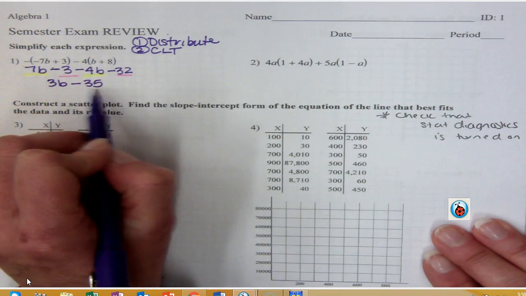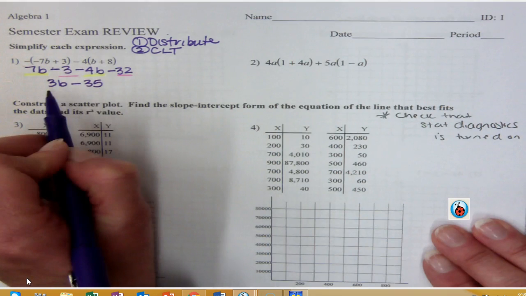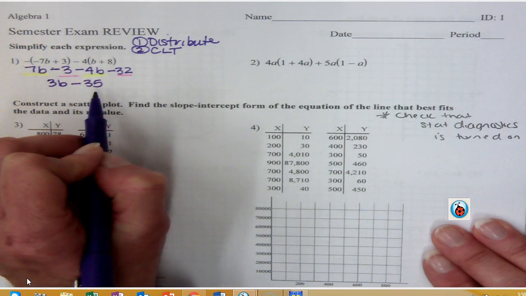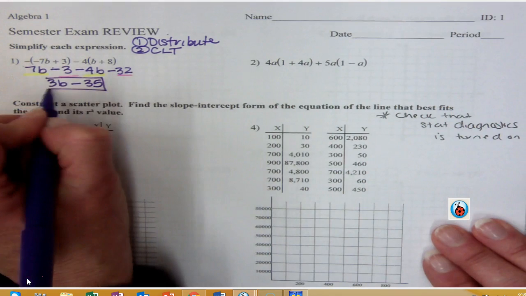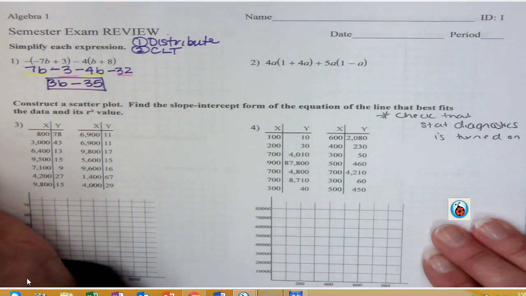Now I have two numbers. One has a variable, the other one does not. So I cannot combine them, so this is as far as I can go to simplify.